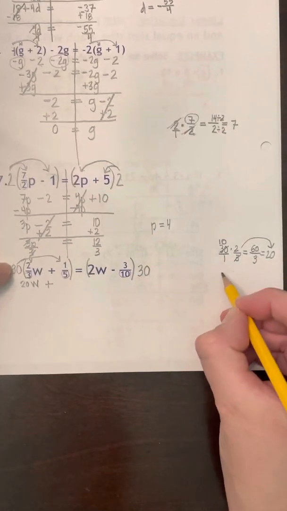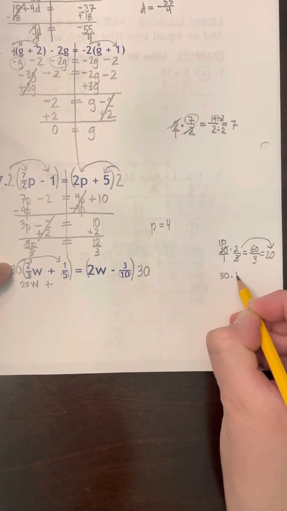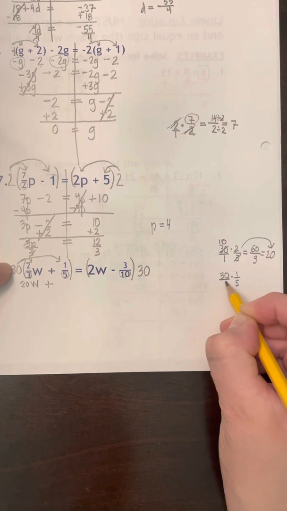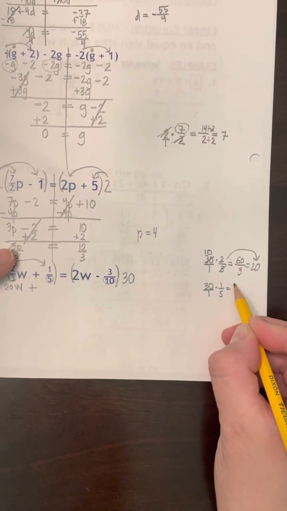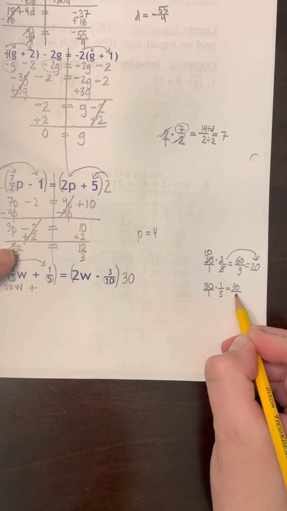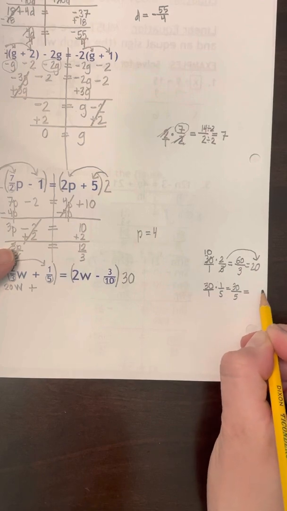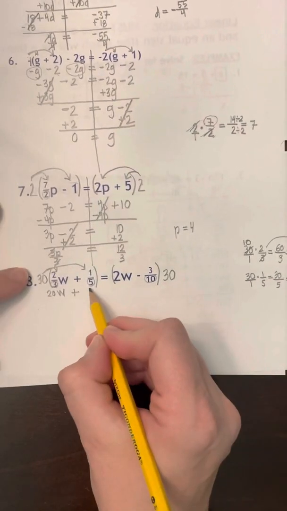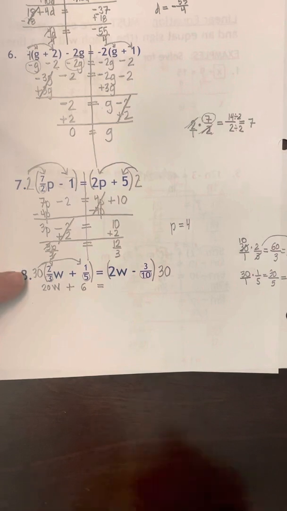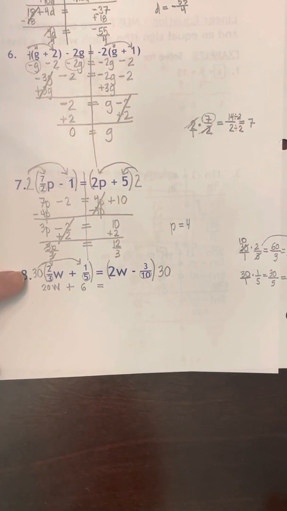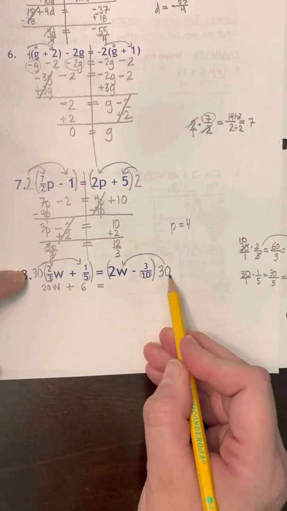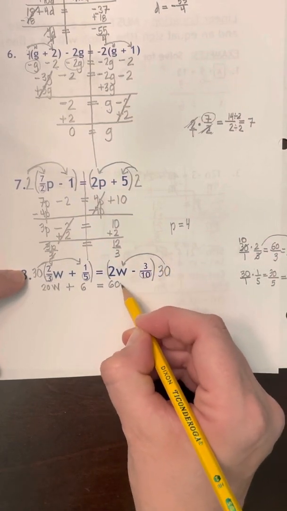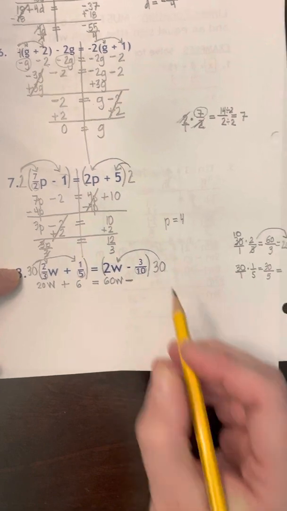All right, now I'm going to do 30 times 1/5. Again, I can put that 30 over 1. If you want to multiply across, we can do that. 30 times 1 is 30. 1 times 5 is 5. And then 30 divided by 5 is 6. So this is going to turn into a plus 6. On the right-hand side, I'm still distributing a 30. So 2W times 30 turns into 60W. Then bring down that minus sign.